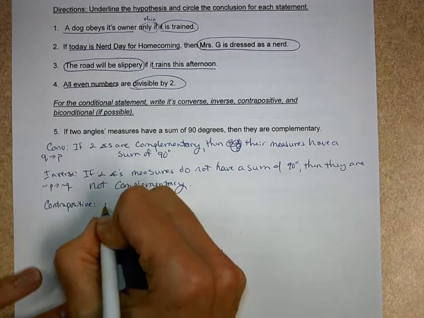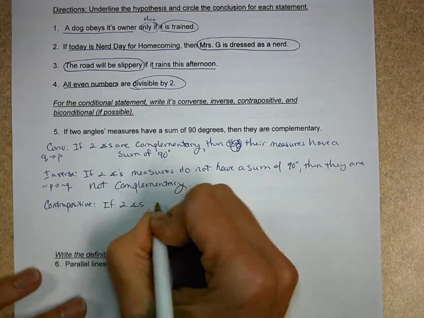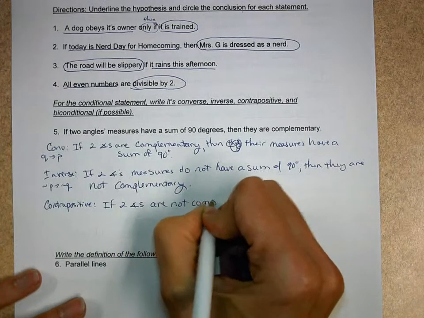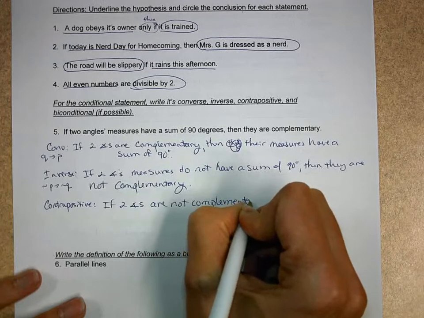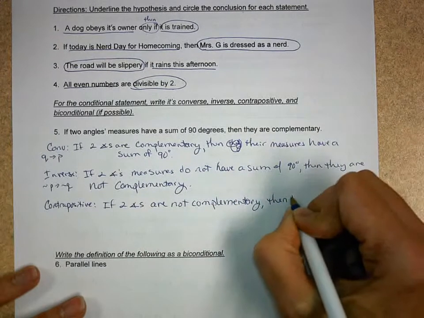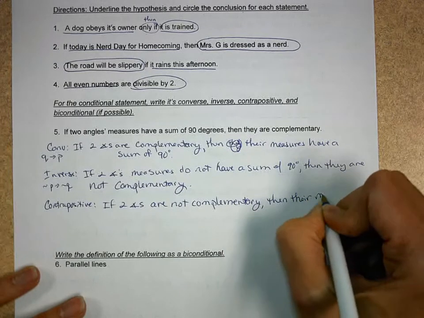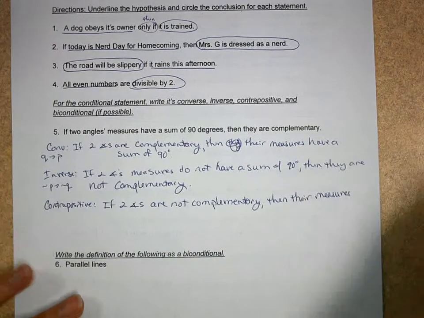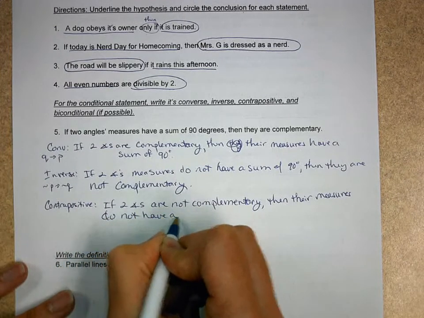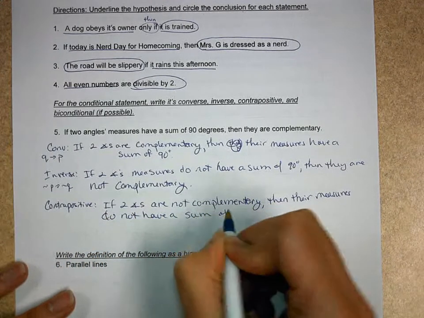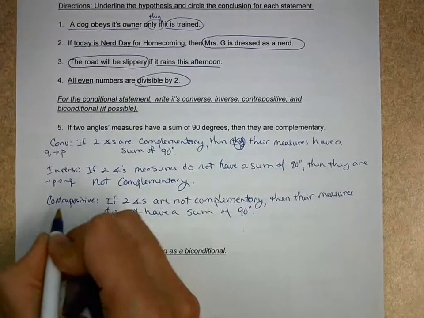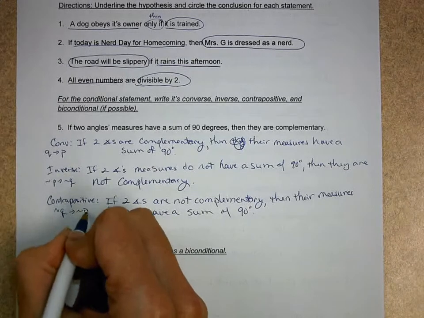So, if 2 angles are not complementary, then their measures do not have a sum of 90 degrees. Now remember, contrapositive is when you negate and switch, and that's the way it works.